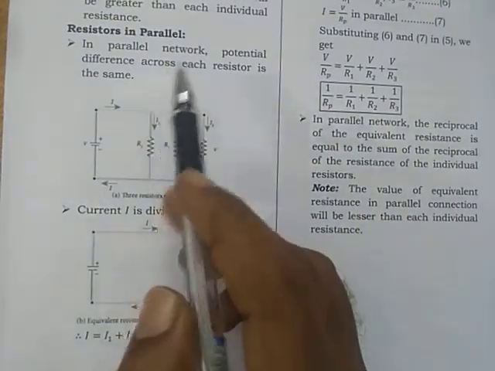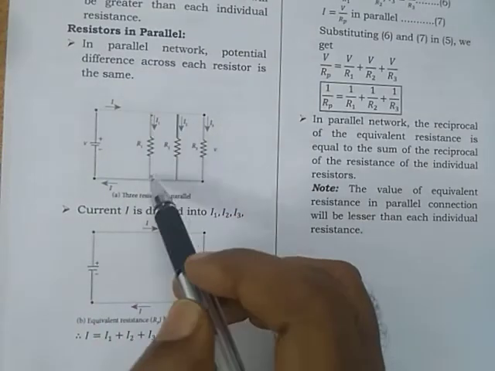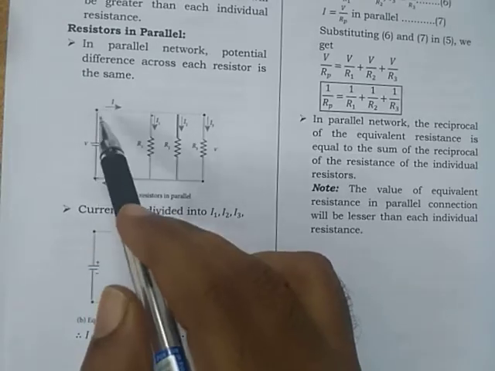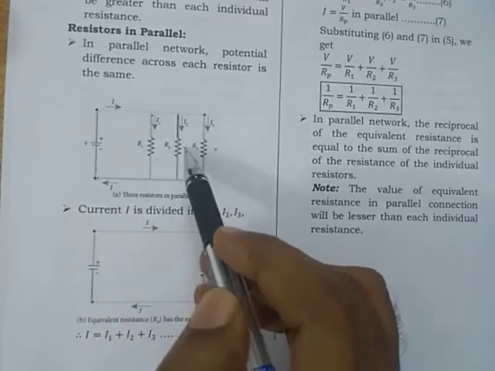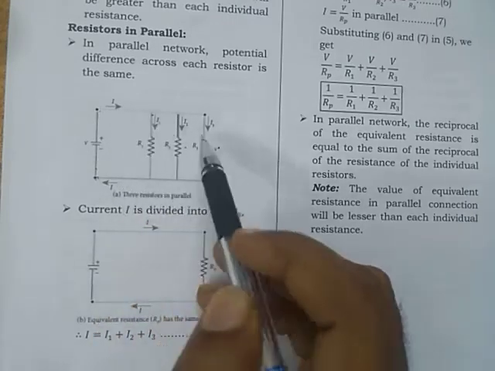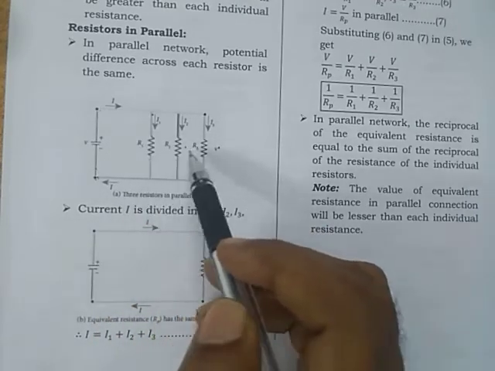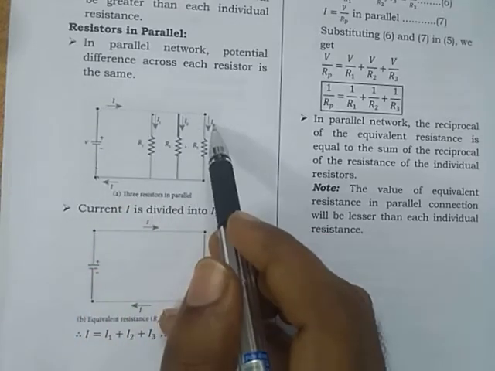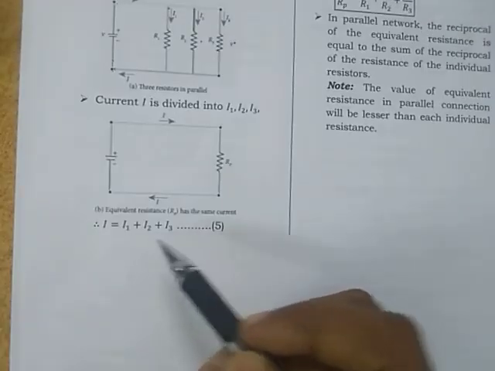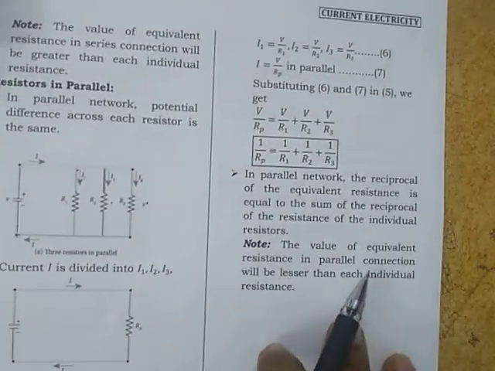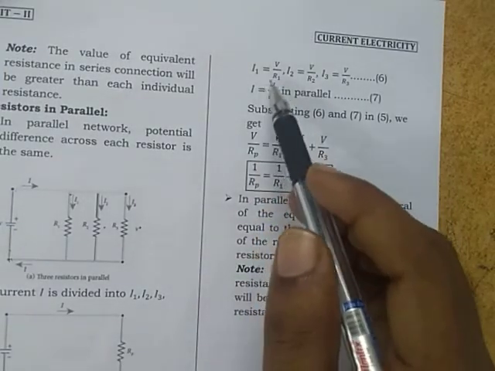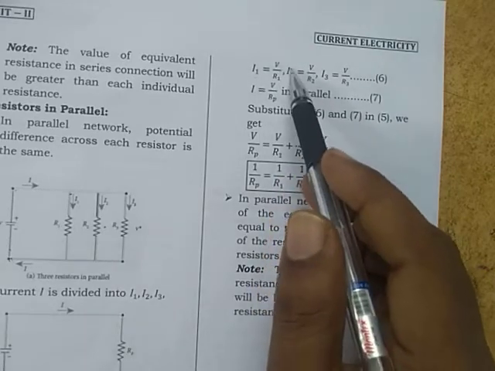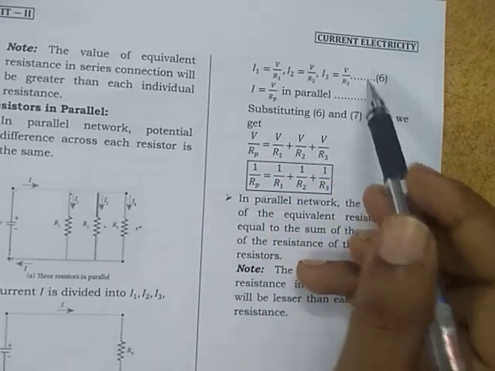Here in parallel connection, we know very well all the free terminals of the resistors are connected to the same battery terminals. In this case the potential drop across each resistor will be the same, but the current flowing across each resistor will be different because of the different values of resistance. Here the current I is subdivided into I1, I2, I3. We can write I is equal to I1 plus I2 plus I3. We know Ohm's law, V is equal to IR, I is equal to V by R. So we can write I is equal to V by RP, but I1 is equal to V by R1, I2 is equal to V by R2 and I3 is equal to V by R3.